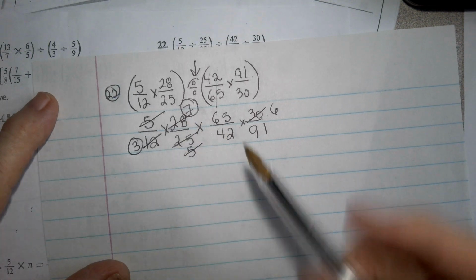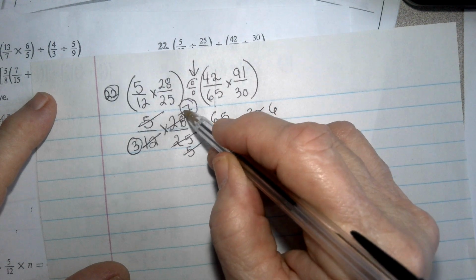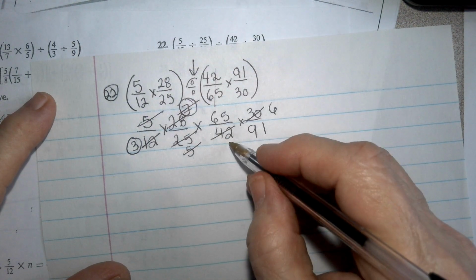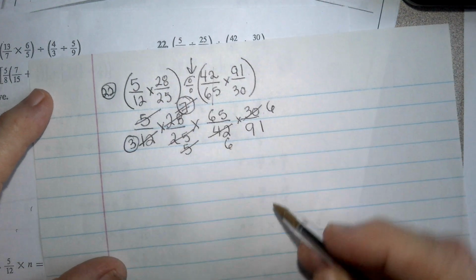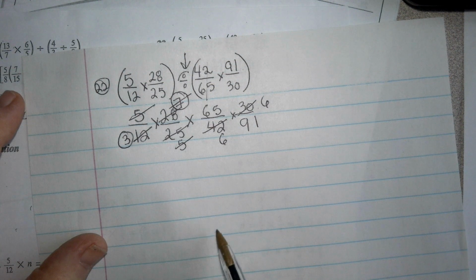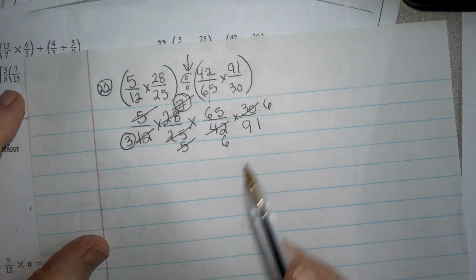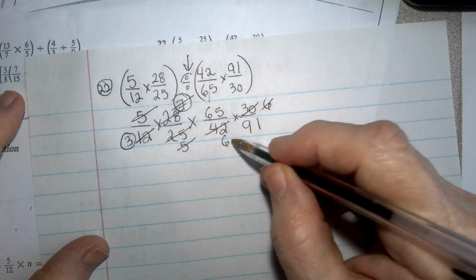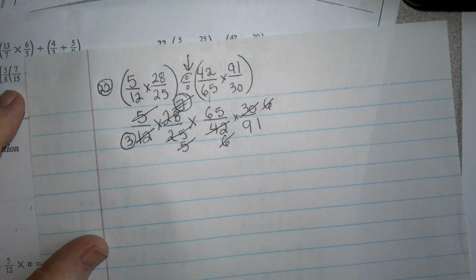All right, so we'll do the 42. So 7 goes into 7 once. 7 goes into this 6 times. Oh, look carefully. Do you see a 6 on the top and a 6 on the bottom? Guess what you can do with those? Cross it off, as long as one is on the top and one is on the bottom.